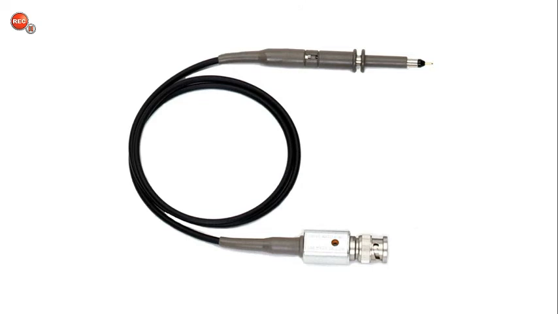This is an image of the scope probe. This is what the lead looks like. It has this connector that you push onto the port and then you turn it to lock it into place. And wherever you connect this probe to the circuit is the waveform that you'll be measuring.